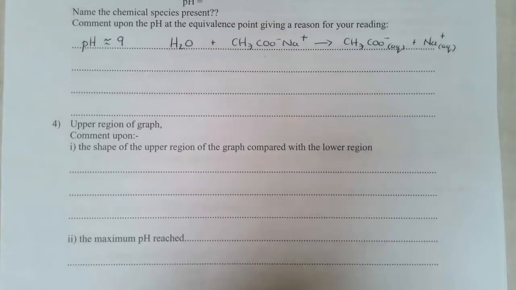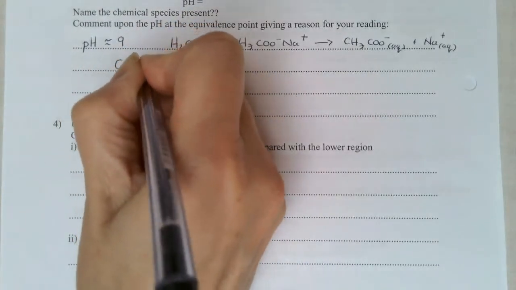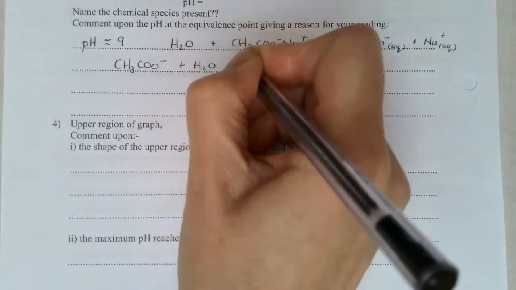Now the sodium ions can't react with the water because they come from a strong base, but the CH3COO⁻ has come from a weak acid, and that makes it a strong conjugate base. Stronger, at least, than water. So we have CH3COO⁻, add the water, and there will be a reaction.